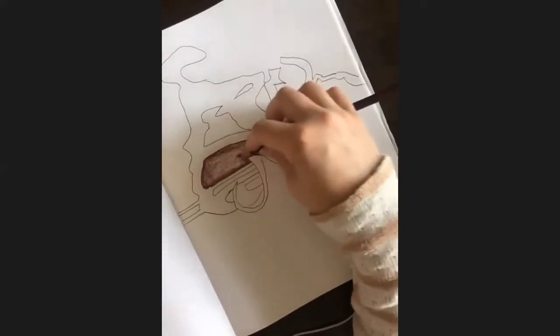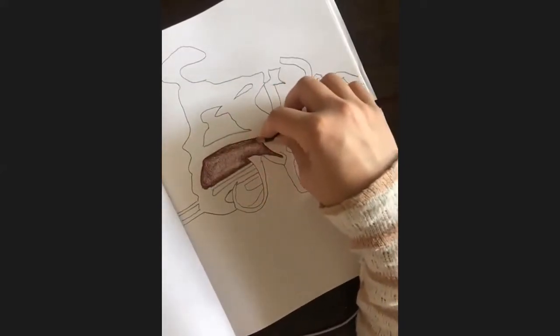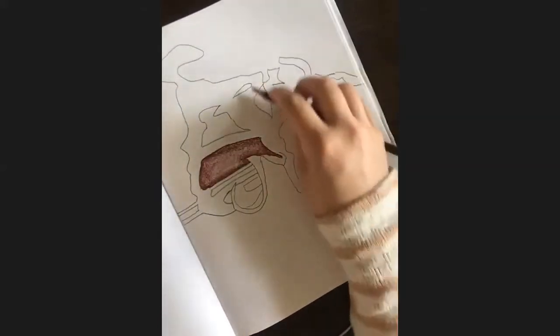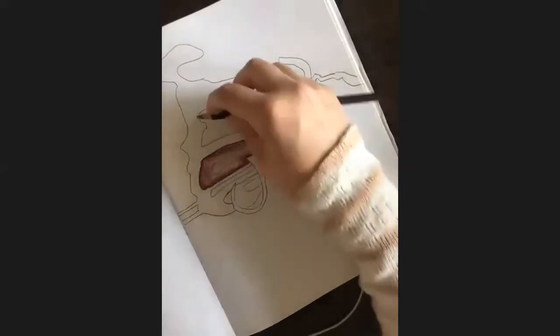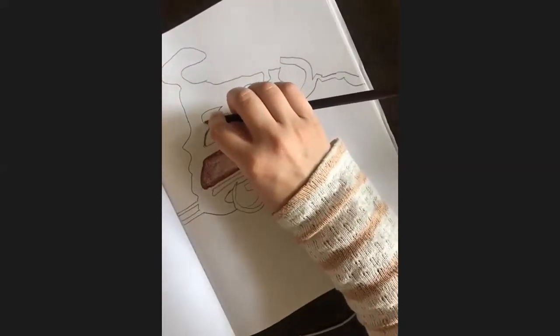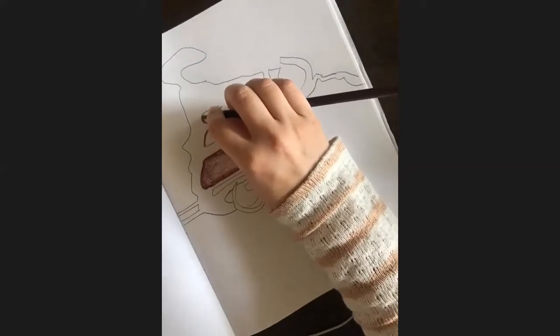Yeah, so now you're literally just adding color wherever you'd like. At this point, it's really your choice. So I am filling in the negative space. If you want to fill in the shadow, you are welcome to do that too. You can use one color, you can use 2, 3, 4, however many colors you want.